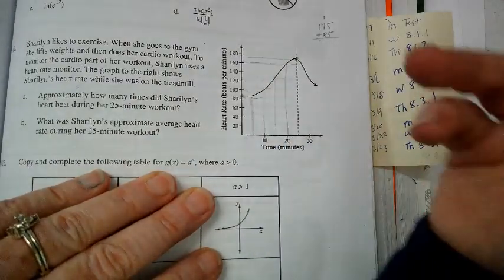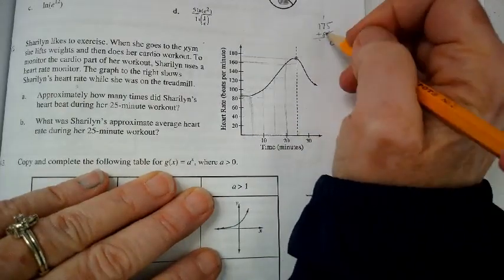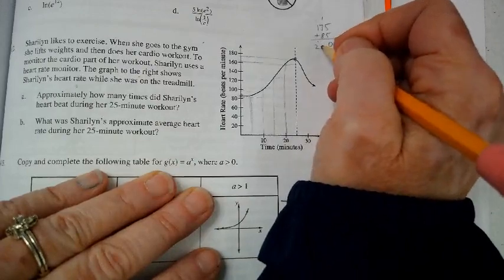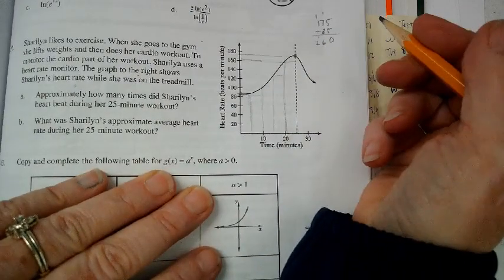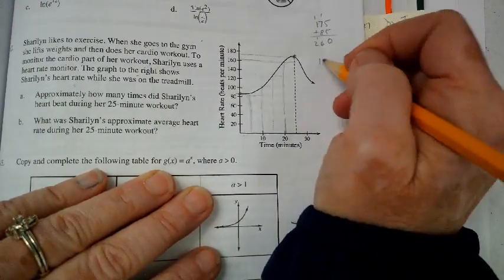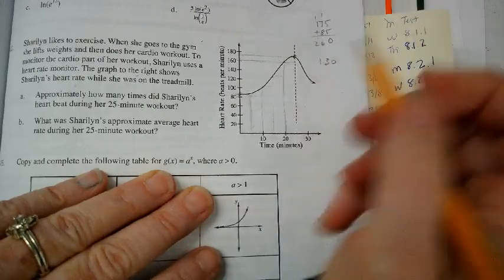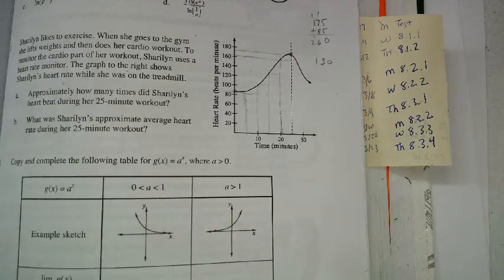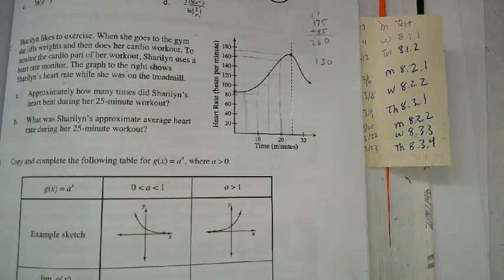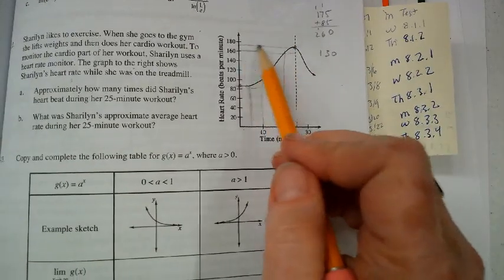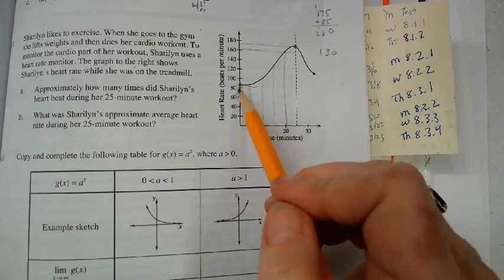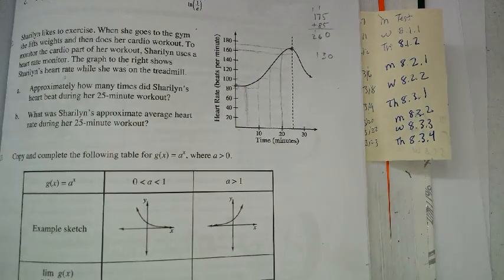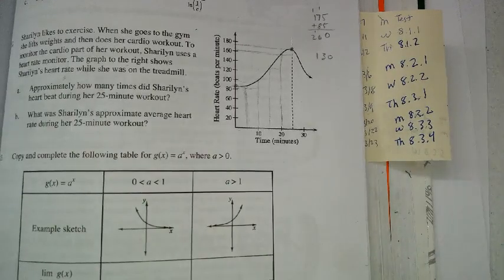So I got 260, and then I'm going to divide that by 2, and that would be about 130. Depending on how you average it, your book I think says 120, so it's kind of hard to tell. You can maybe get a ruler out and do a little bit better job with that, but I got about 130 for letter B. That's it.